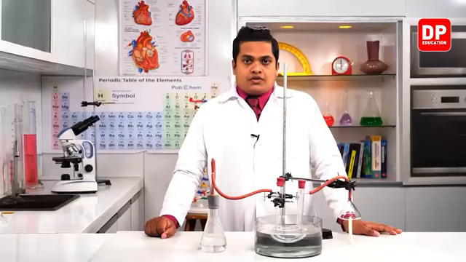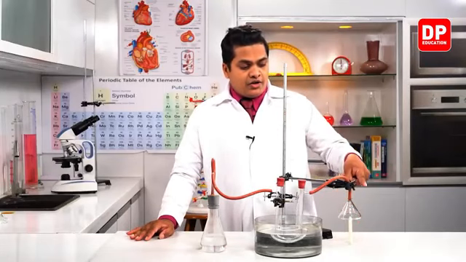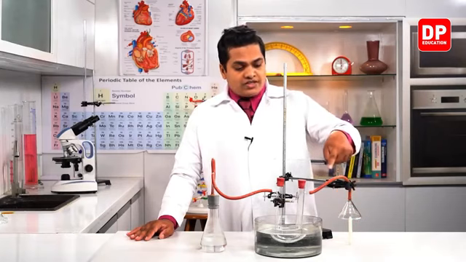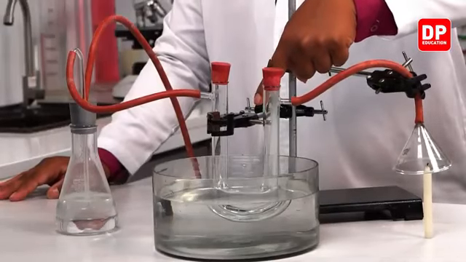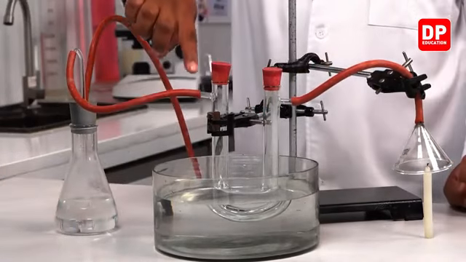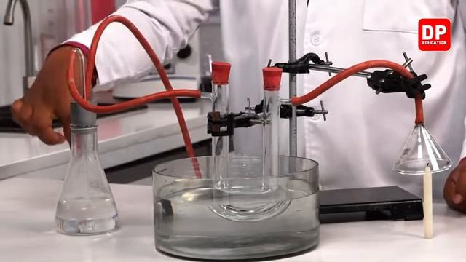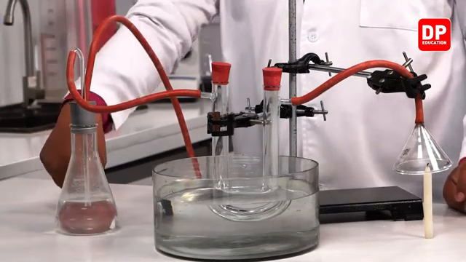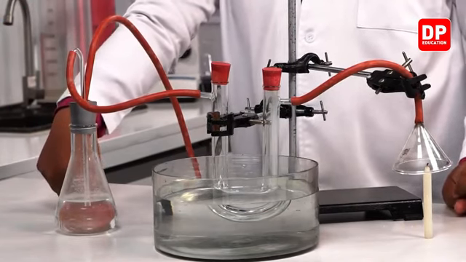So the smoke coming out from the candle passes through the delivery tube towards the U tube, goes through the anhydrous copper sulfate crystals, comes out of the other arm, goes through the delivery tube here, and comes down and is bubbled through the lime water solution. That's how this apparatus works.